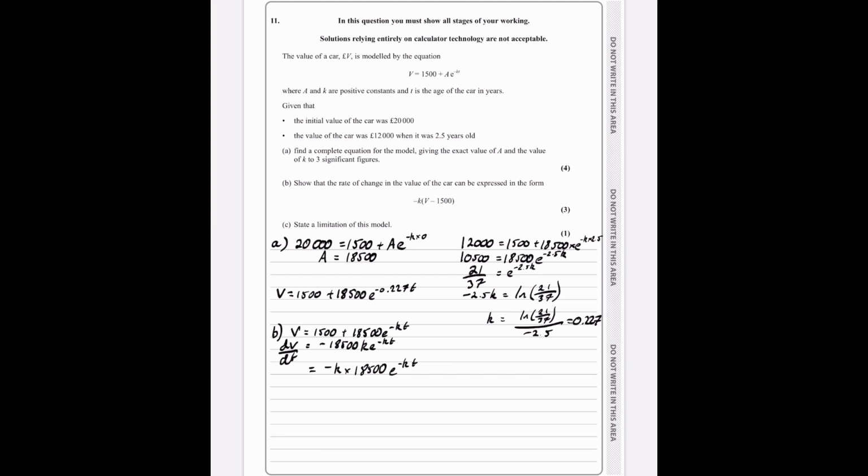and I'm writing that as minus k times 18,500 e to the minus kt, because that allows me to do a little substitution. I'm going to take the original equation, subtract 1,500 from both sides, so v minus 1,500 is equal to 18,500 e to the minus kt, and therefore I can substitute 18,500 e to the minus kt for v minus 1,500. So we get minus k times (v minus 1,500), which is what the question wanted us to show.